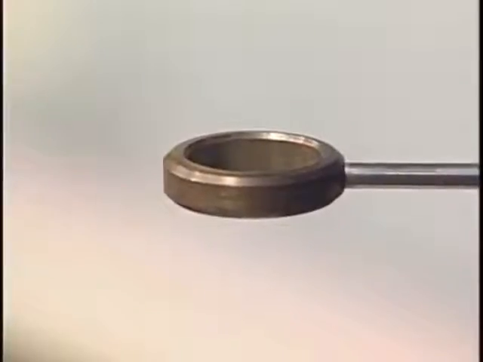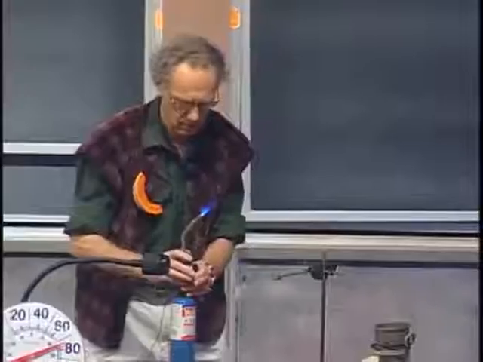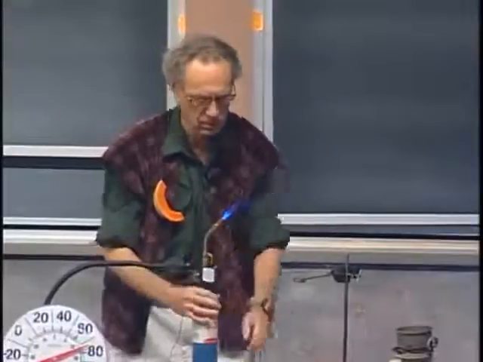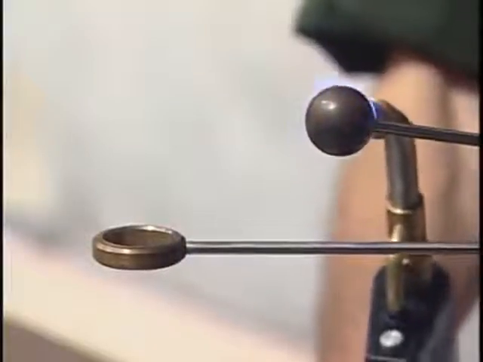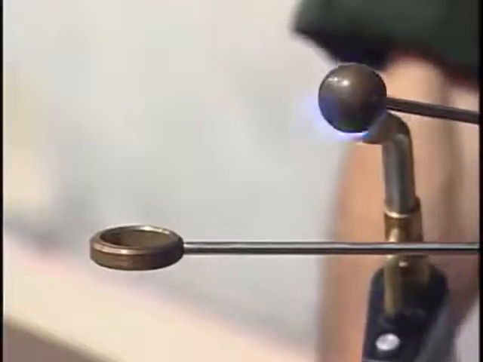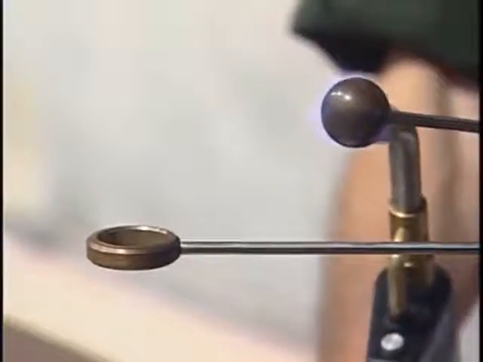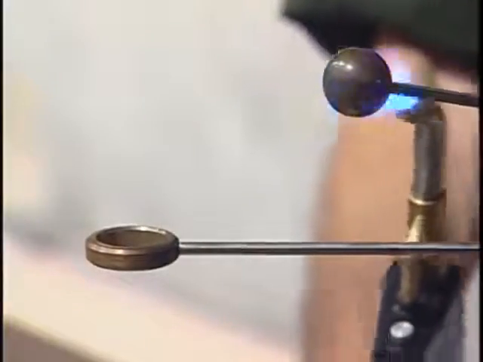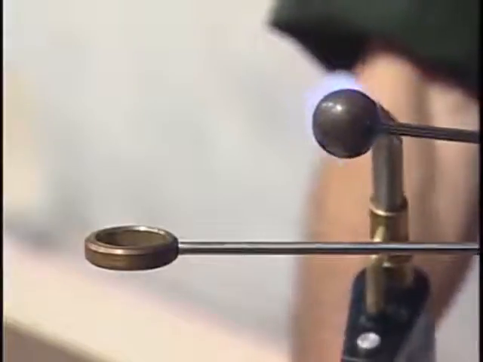And then I will start heating up this ball. Here's the ball. Can't be too close to the ring, because then the ring will also be heated. And then, of course, if the two have the same temperature, then the ball will still go through.